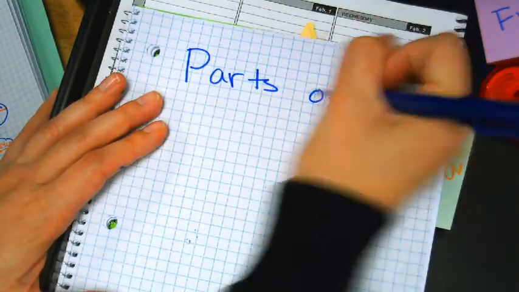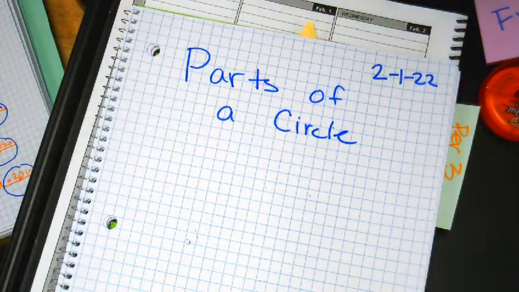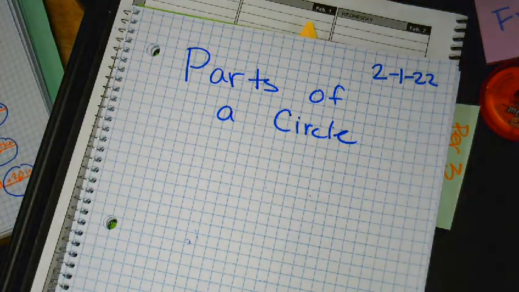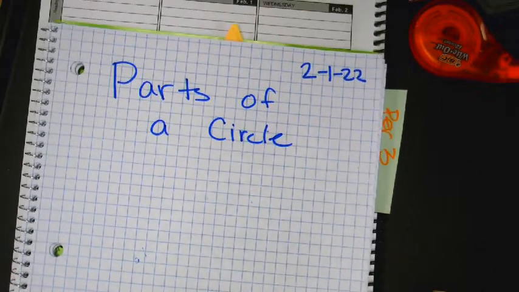Parts of a circle. The first part of the lesson is to understand the different parts of a circle. Okay, so we're going to be writing this down, parts of a circle.